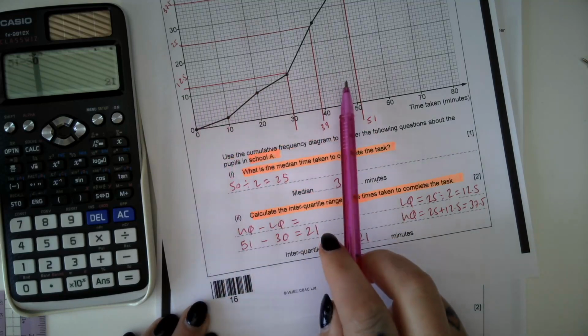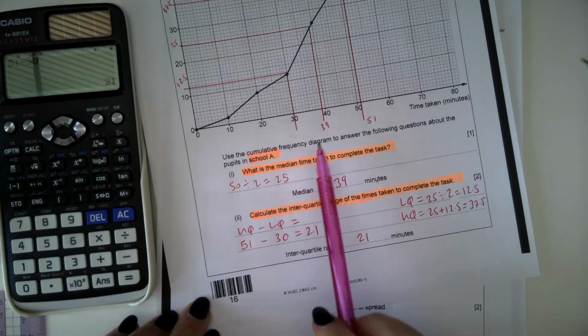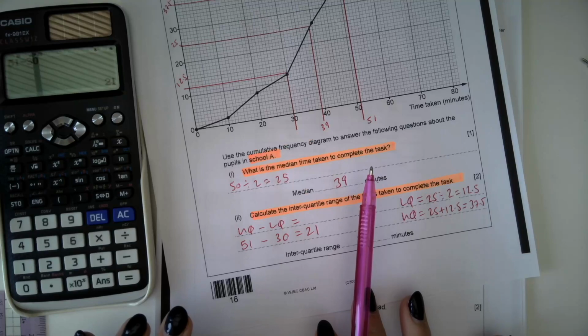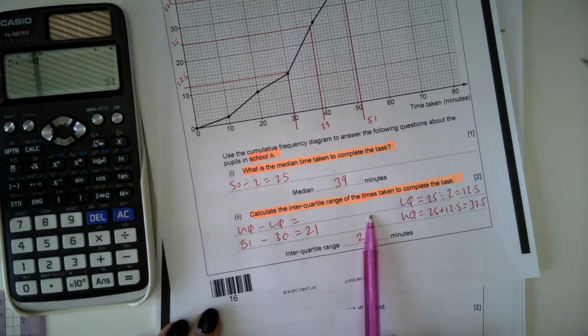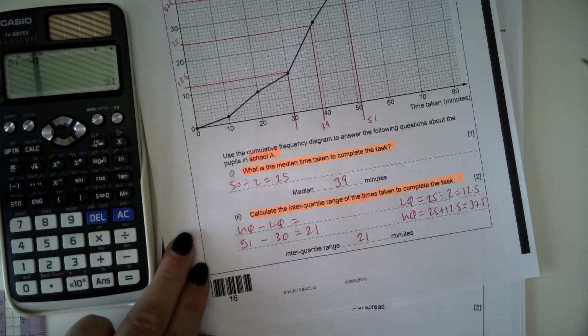Now, when they mark this in the exam, there is a buffer for error, and usually it's a range of values. So anywhere between 19 and 21 here is going to get you those marks.